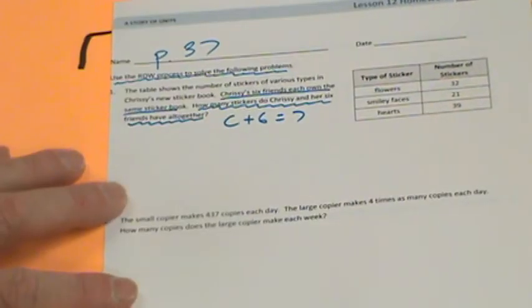This is kind of a tricky one because you think about Chrissy and 6 friends. So you have Chrissy plus 6 equals 7. So there's a total of 7 people. We need to add this up. I'm going to put a plus sign there. You're going to need to add that up and then multiply it by 7, okay?